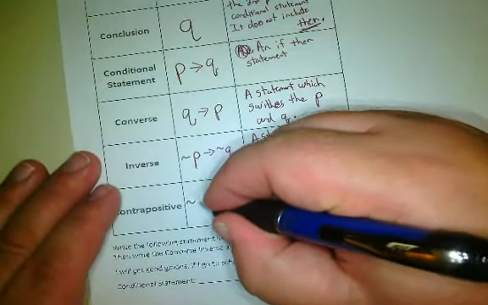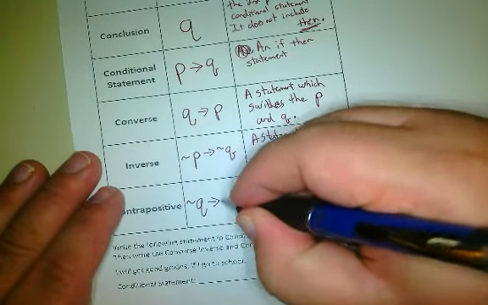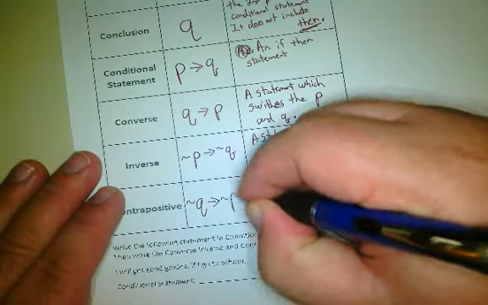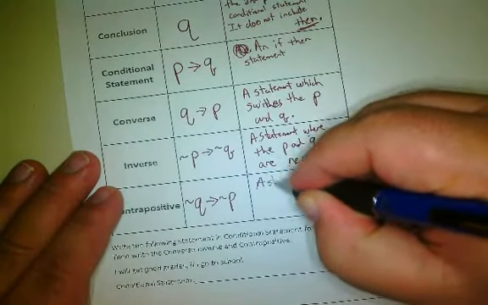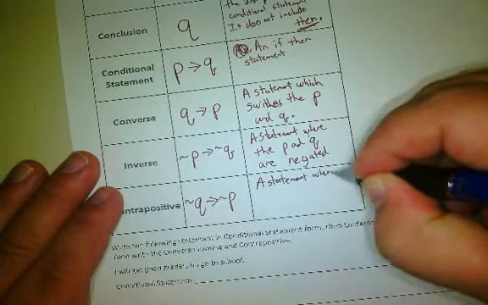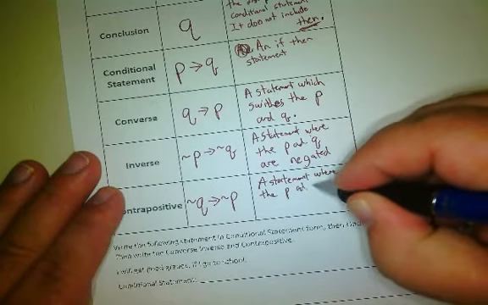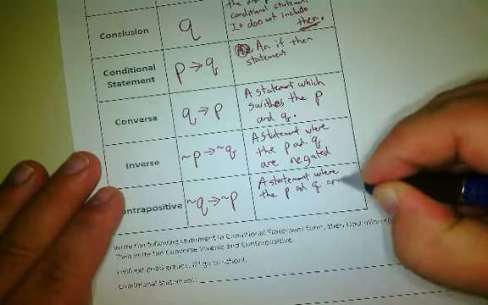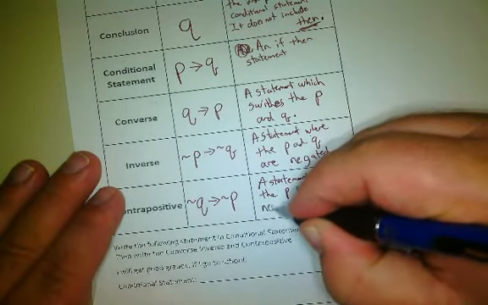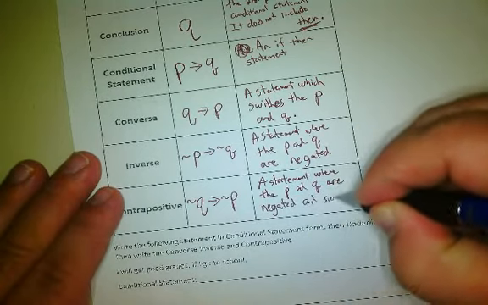And then the contrapositive is when both of those things happen. It's when we negate them and we flip them. So it is a statement where the hypothesis and conclusion are negated and switched.